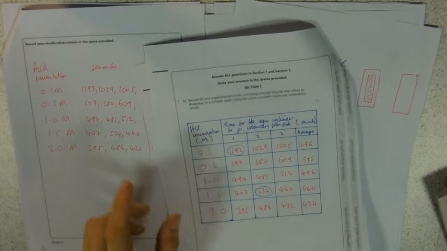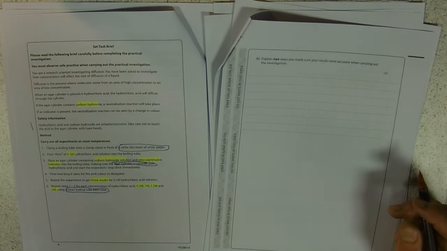Right, we're carrying on with question 1, part B. So we've drawn our nice table of results. Explain 2 ways in which you made sure the results were accurate when carrying out the investigation. And if you're not sure here, you can always go back to the instructions.